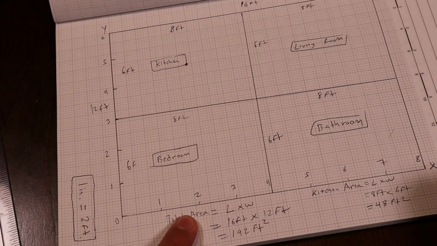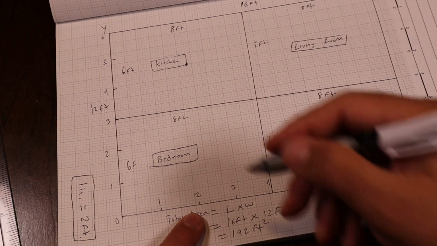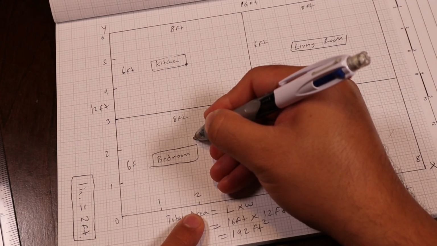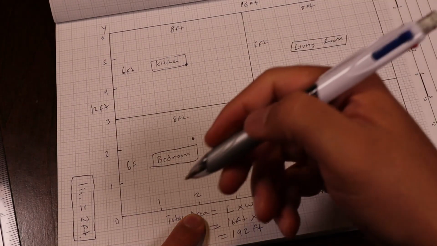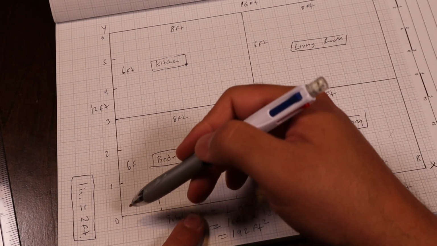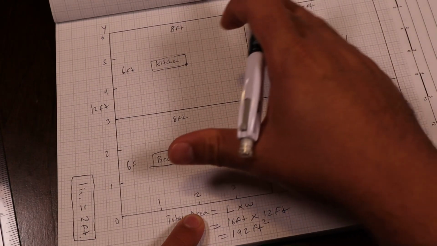So what I'm going to do next is see how I can locate, for example, the bedroom. If I'm going to locate the bedroom, we can look at a point in the bedroom here, and let's say we want to determine on the coordinate where it is in terms of the house.